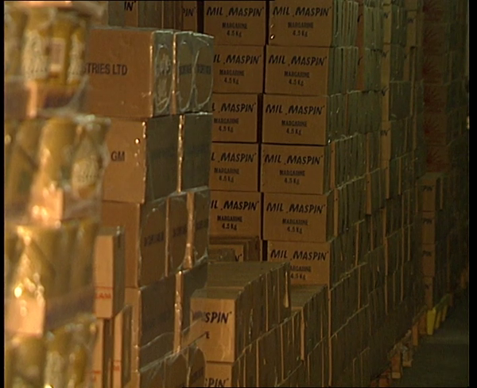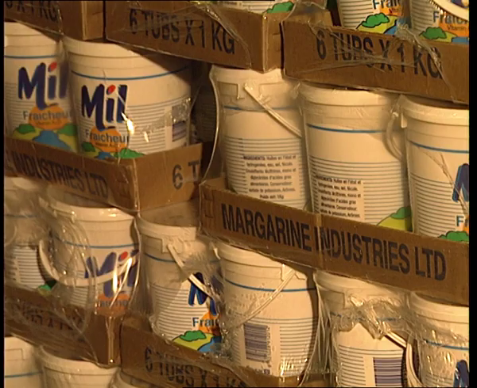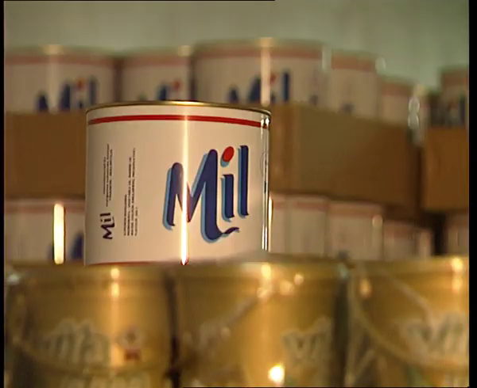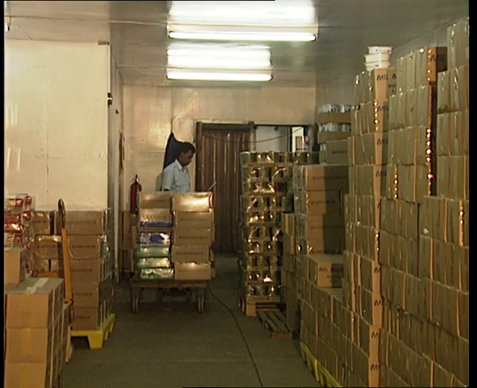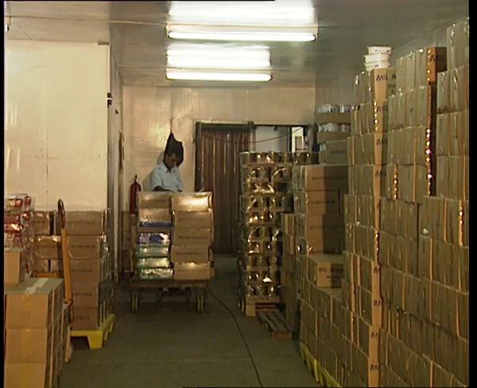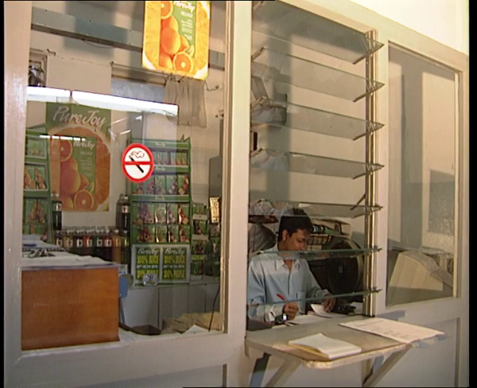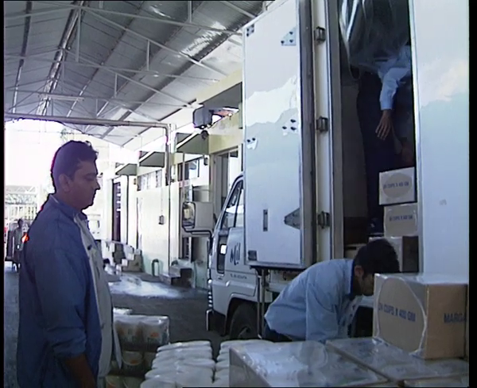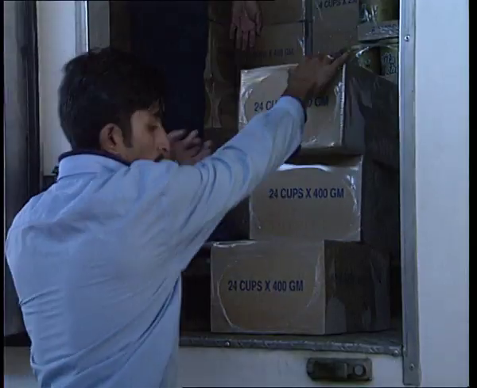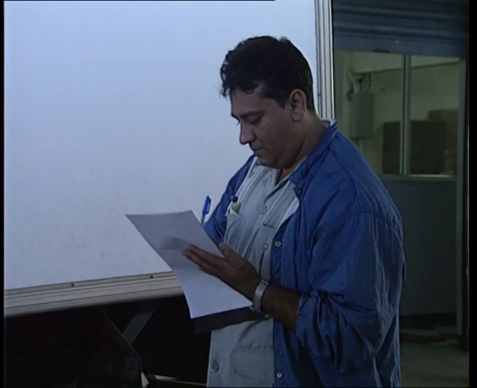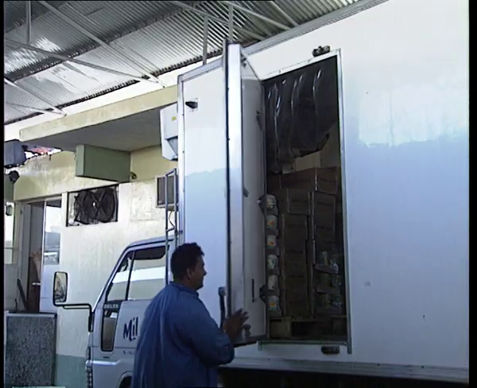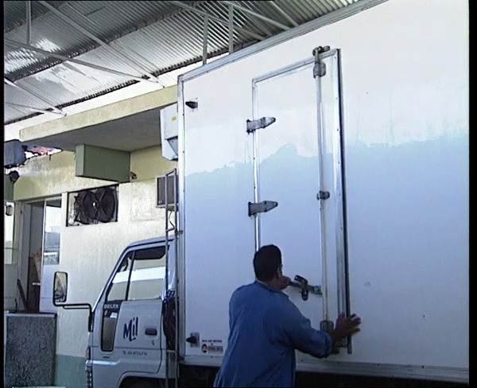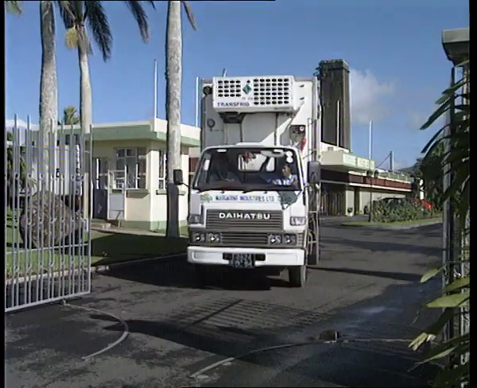All the finished products are stored in the warehouse at the appropriate temperature before distribution. Control formalities are carried out and the different types of margarine are embarked in refrigerated trucks. They are then sent on the market for consumption.